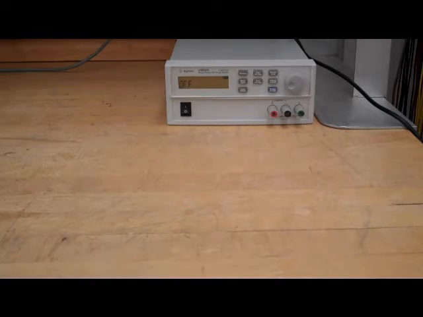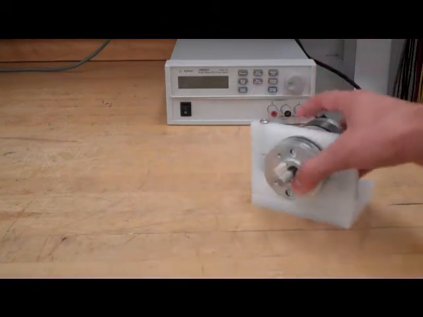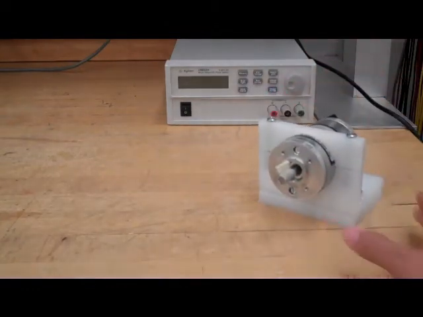So that's a lot of words, but to understand this, it's easiest to first break it down into the hardware components. Of course we have a power supply, and we have our DC motor that we will be identifying.